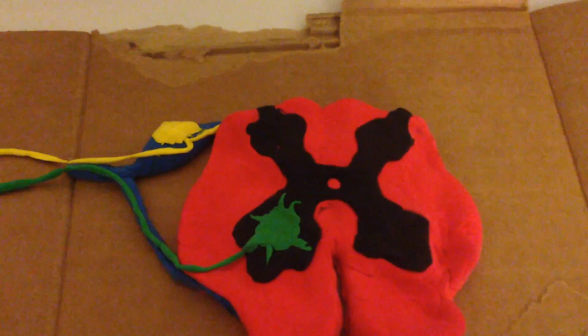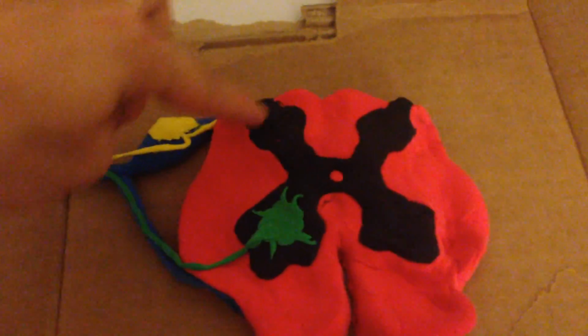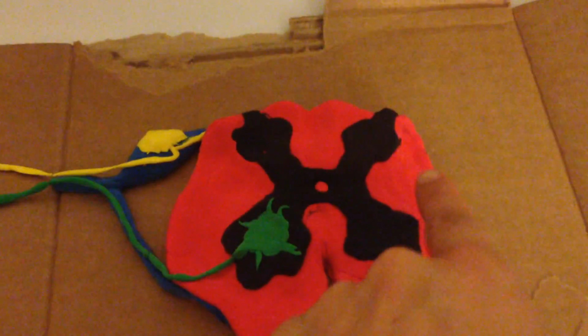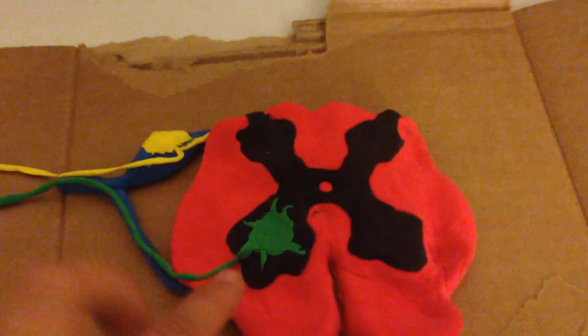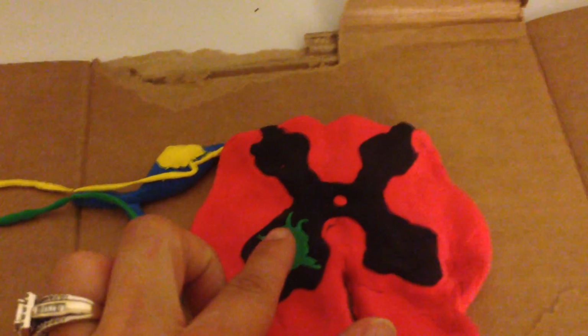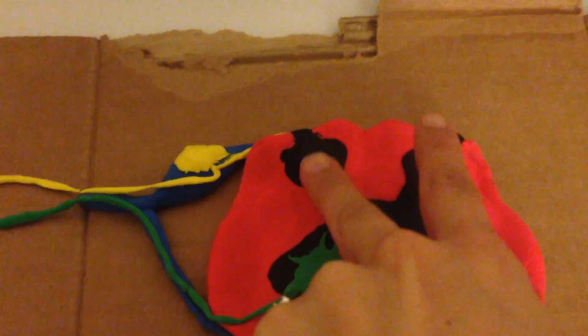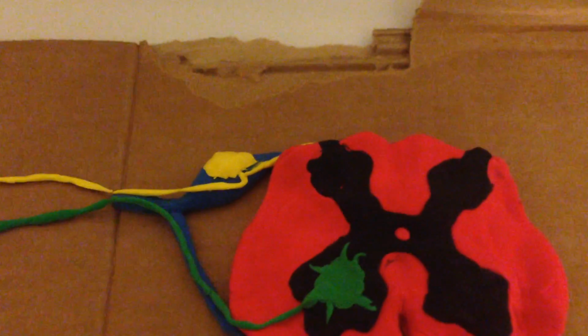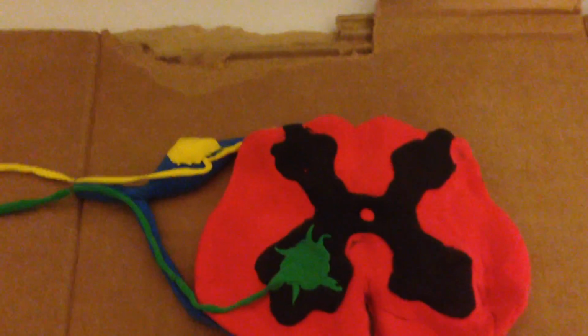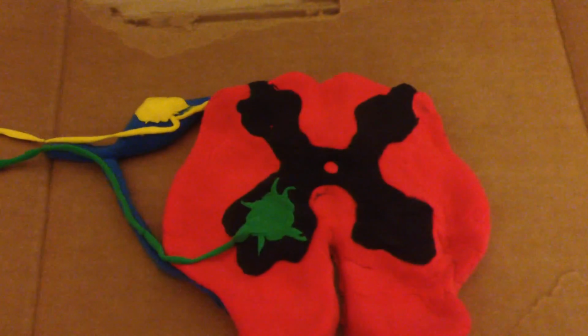Alright, so here we have in red the white matter, and here in black is the gray matter. Up here, the tops of the butterfly wings, those are the posterior horns, and they contain the synaptic terminals for the sensory neurons.